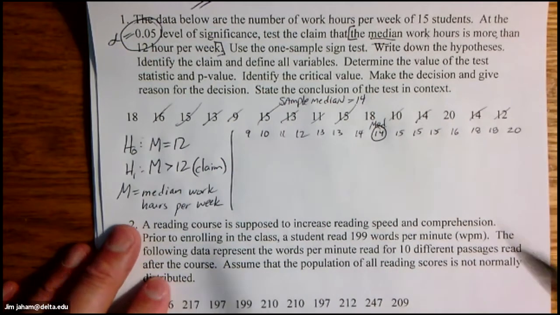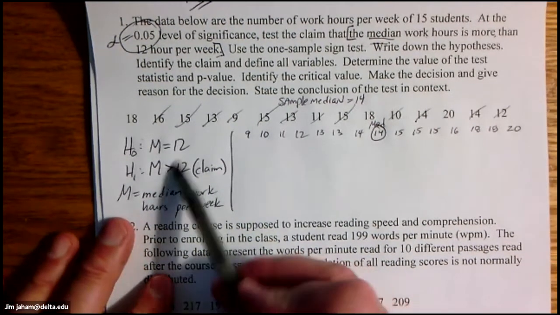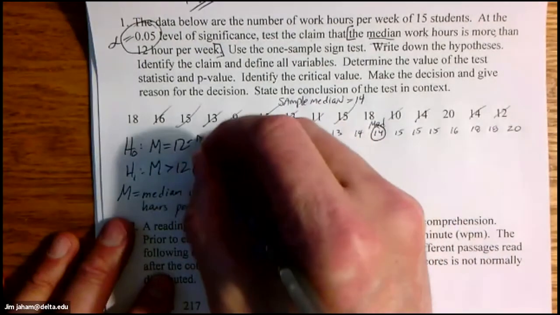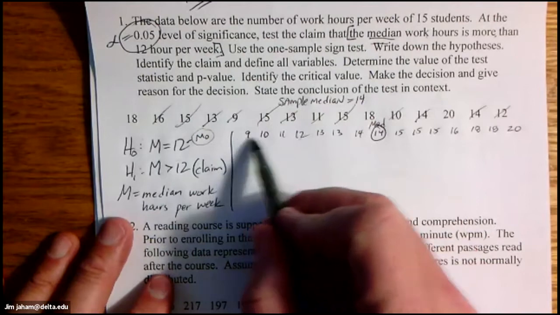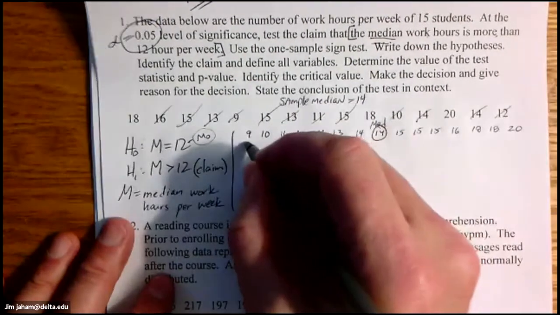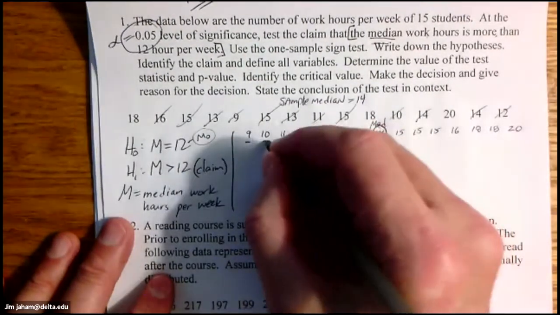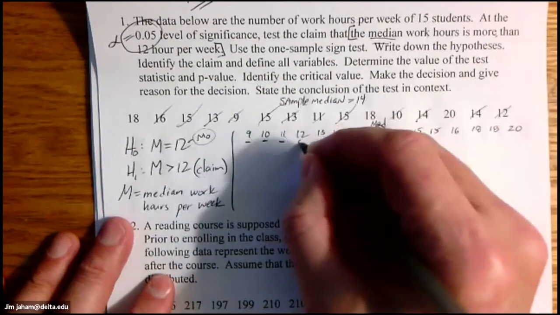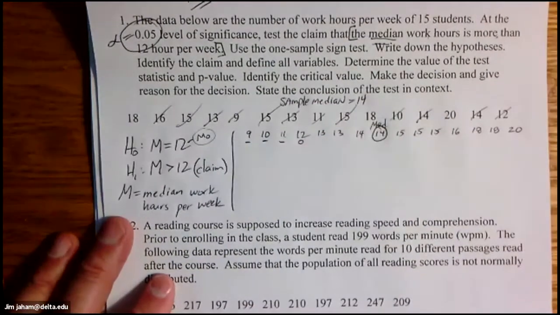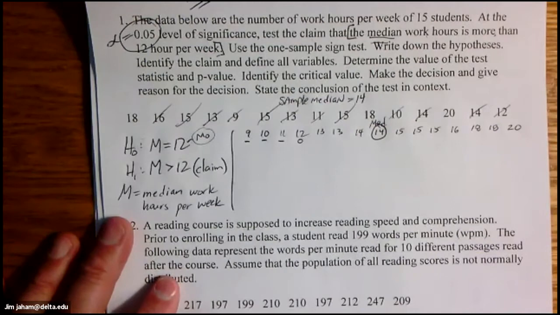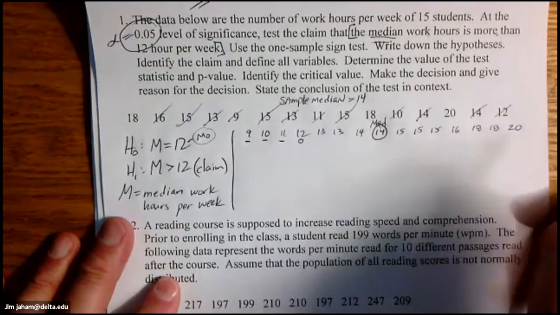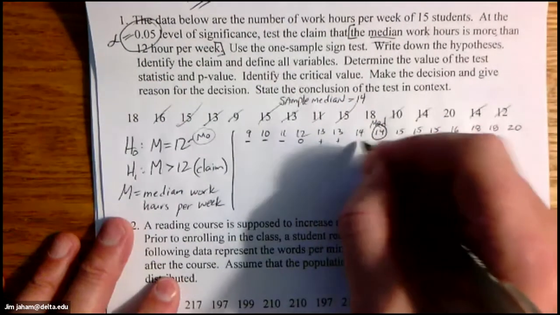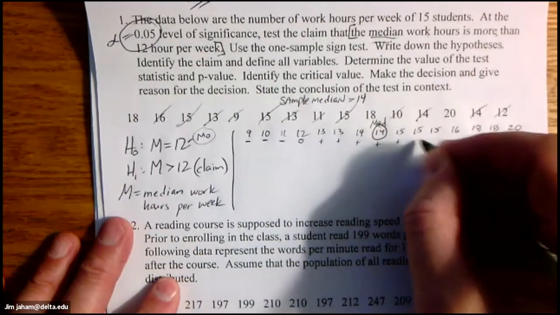Okay, so here comes the sign test. 12 is our mu0 value, and so we're going to compare 12 to each one of these numbers. 9 is less than 12, 10 and 11 are also. I'm going to put a 0 next to 12 because 12 is actually equal to this number in the null hypothesis. And all of these other ones are larger than 12, so I'm going to put a plus sign next to all of them.